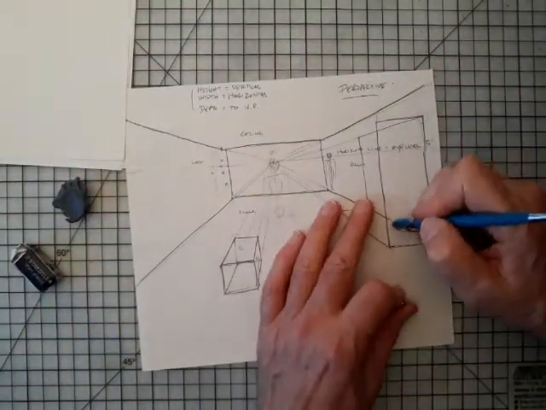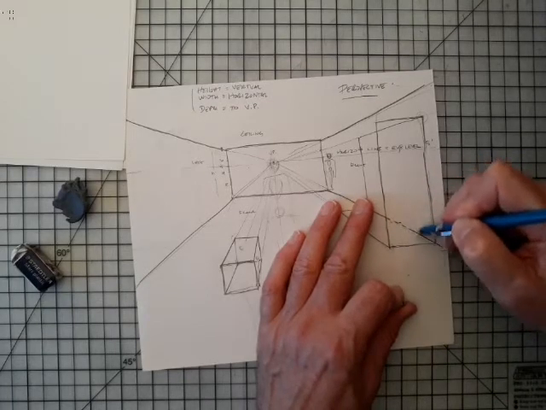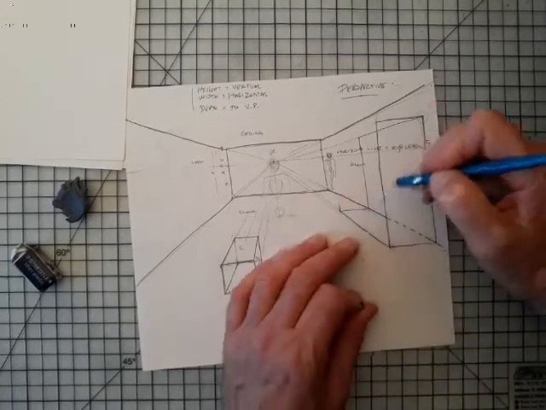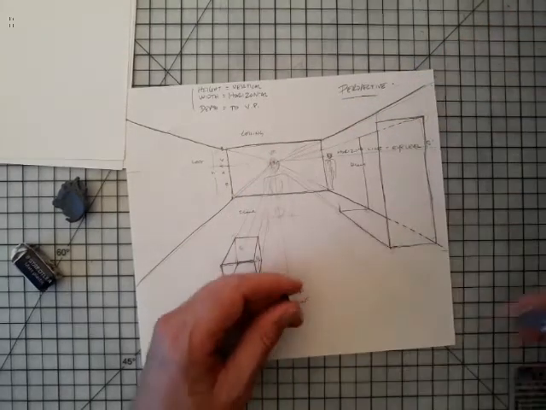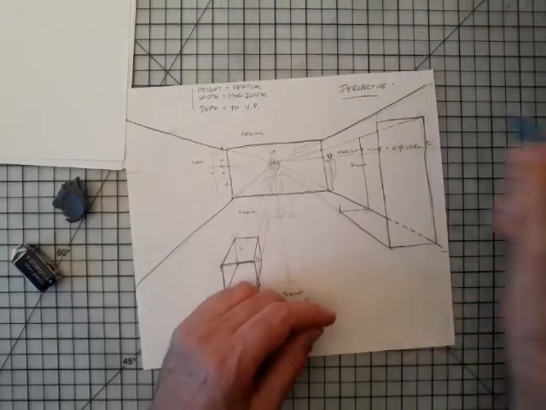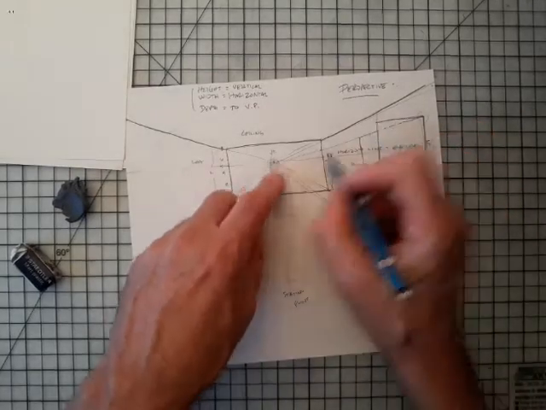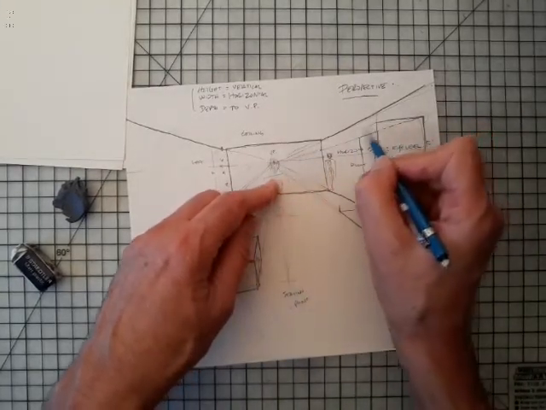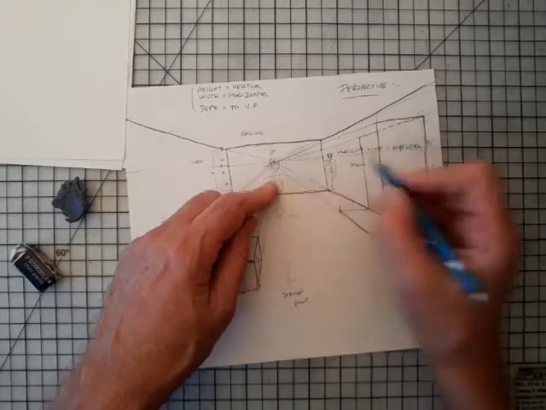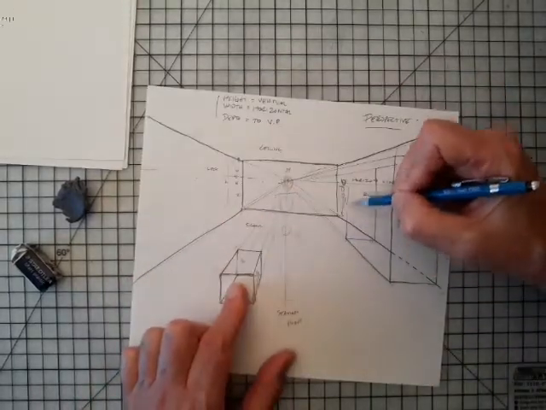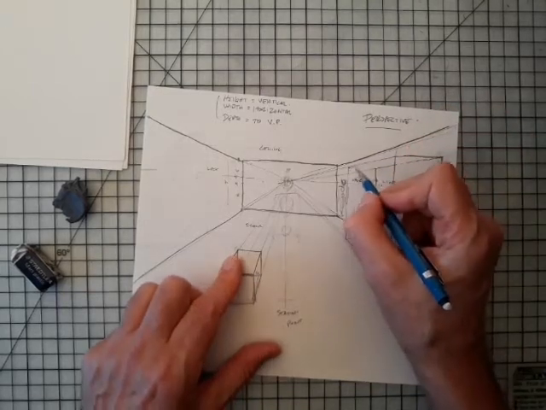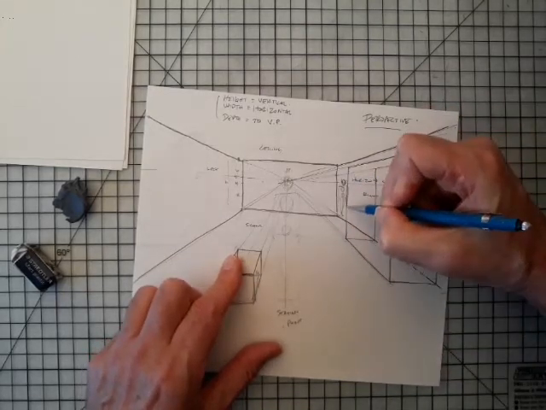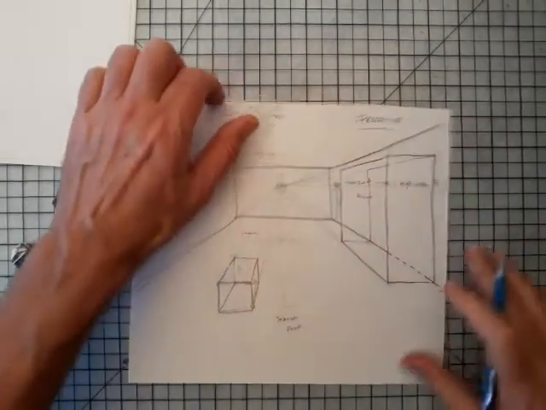So then this is going to be invisible because I'm not going to see behind the end of my cabinet, right? Take a line from this point right here and draw it towards the vanishing point, and then take this vertical line and connect it right here. This is the front of my box.